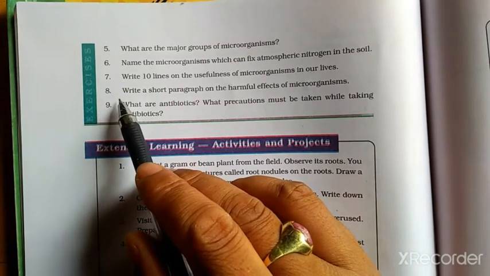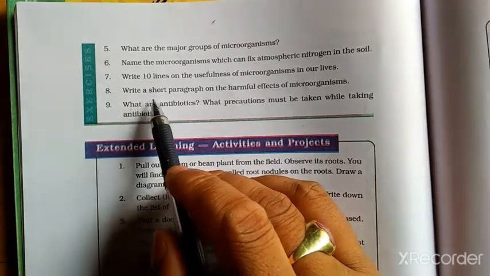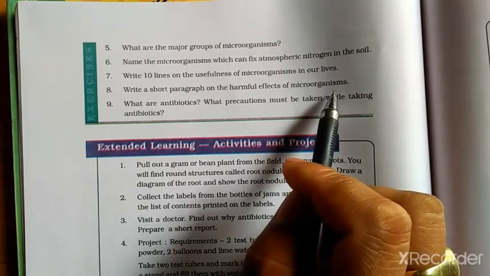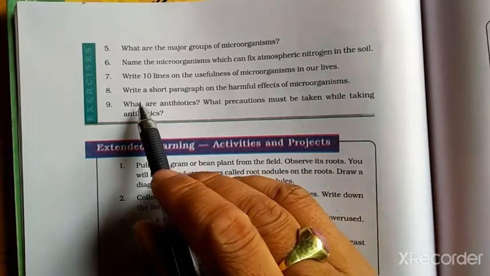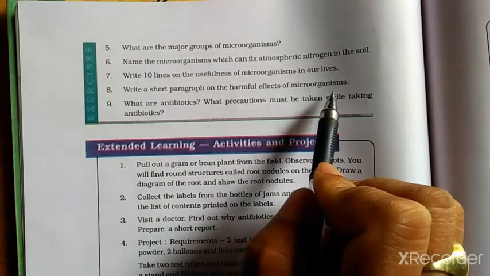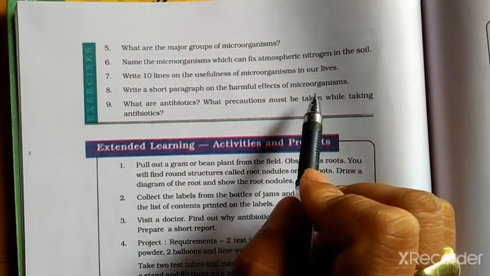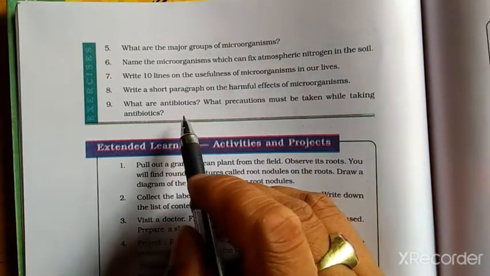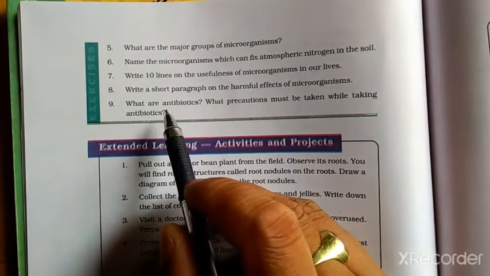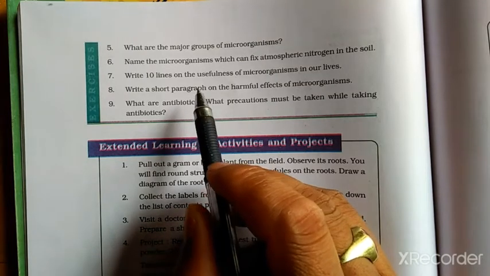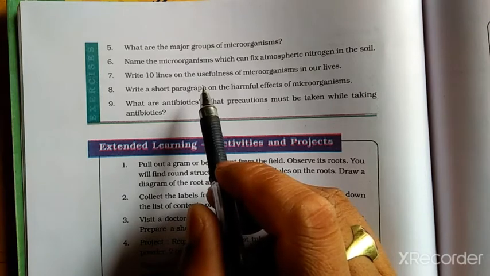Question number 8. Write a short paragraph on the harmful effects of microorganisms. So we have to write a short paragraph on the harmful effects of microorganisms. You can write in this way: microorganisms are harmful in many ways. Some of the microorganisms cause diseases in human beings, plants, and animals.